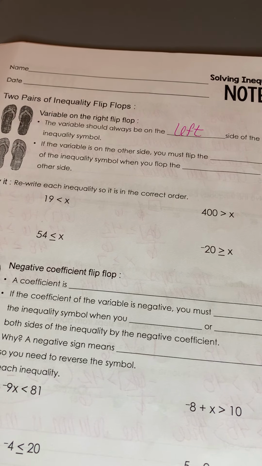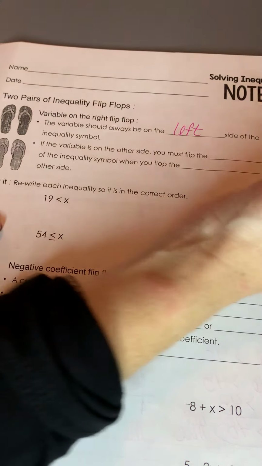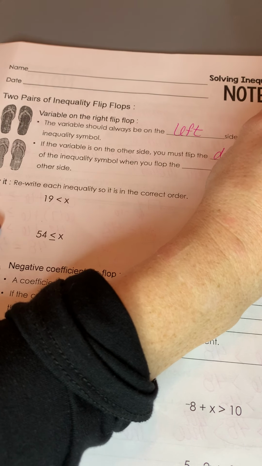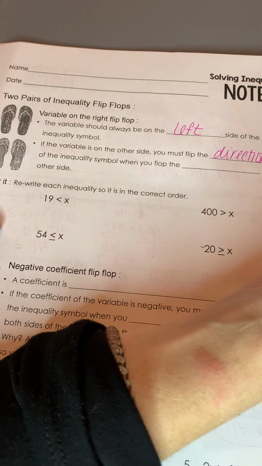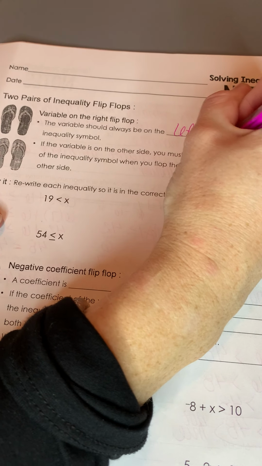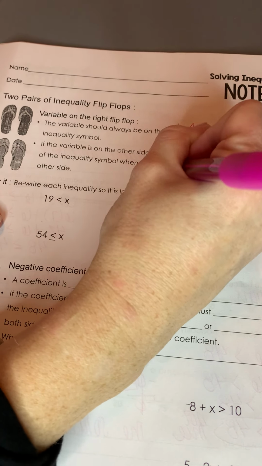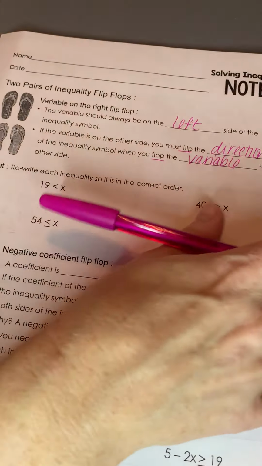So if it's on the left, you can just graph how it is. If the variable is on the other side, you must flip the direction of the inequality symbol when you flop the variable to the other side. Flip, flop. That's one way to remember to do that.